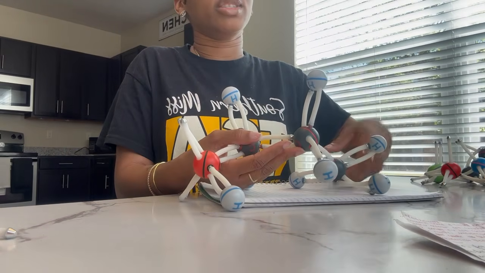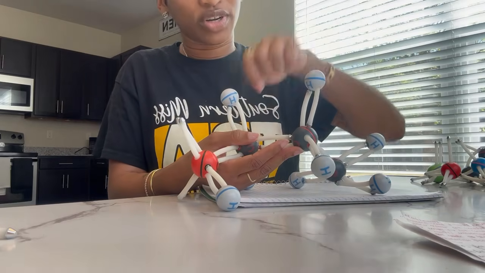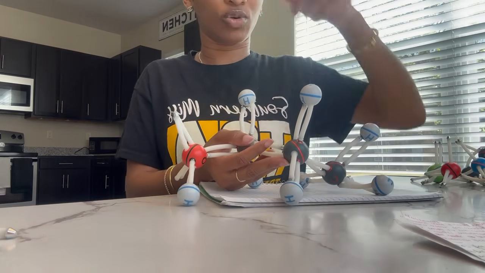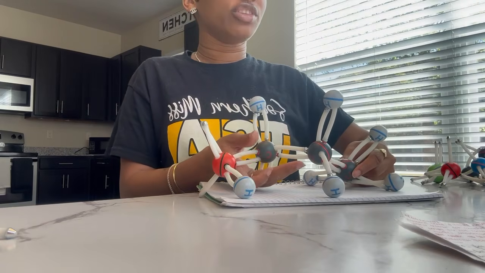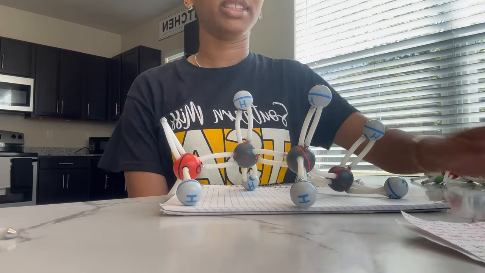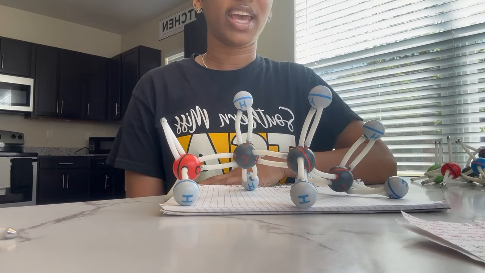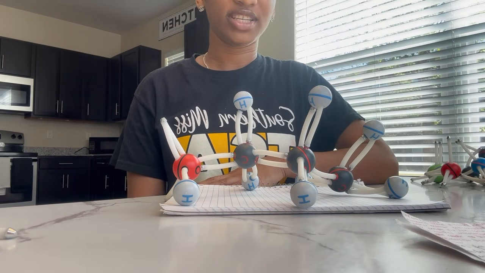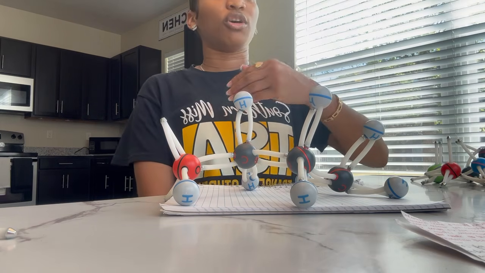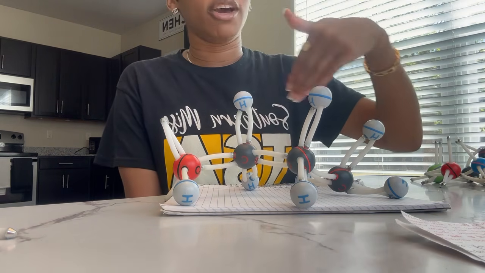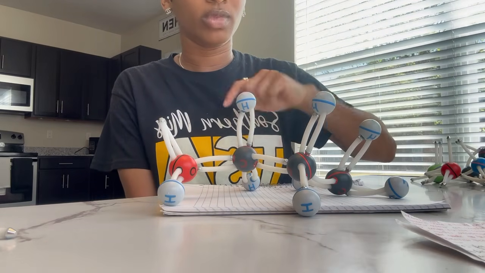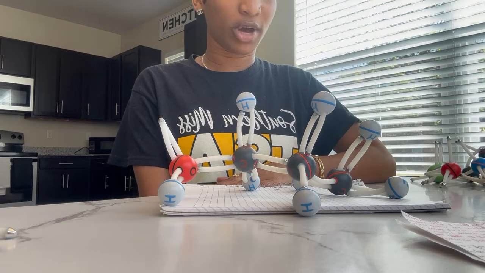And then on the ends, we have 1, 2, 3, 4, 5, 6, 7, 8 hydrogens and 1 oxygen on the end. So the molecular formula for our molecule is C3 because of the 3 carbons, H8 because of the 8 hydrogens, and O because of the 1 oxygen. Notice that our molecule is held together by these white lines. These are considered single bonds.